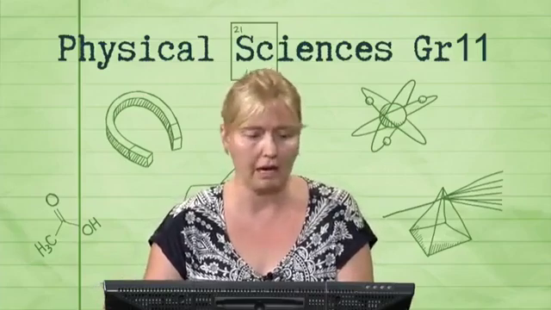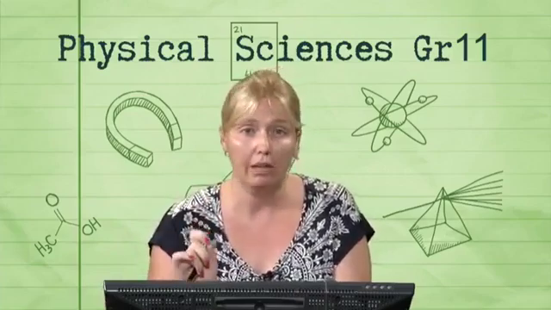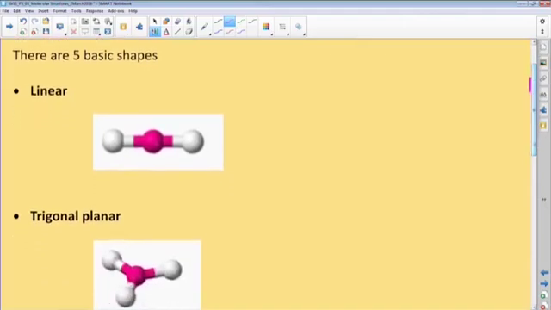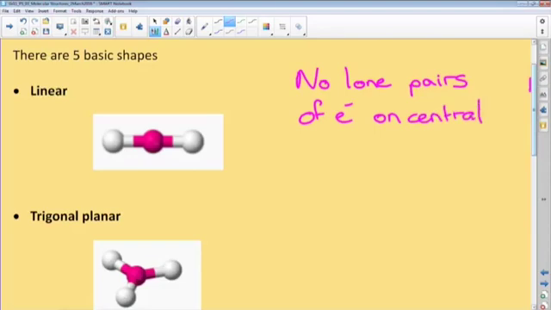The most important thing here with the 5 basic shapes. There is a central atom. You'll have a look that there's a central atom, and the important thing about that is that there are no lone pairs of electrons on the central atom. So if you're making notes, I want you to make sure that you write down that there are no lone pairs of electrons. I'm going to use e with a negative to represent electrons. There's no lone pairs of electrons on the central atom. All right? So that is important when we talk about the 5 basic shapes.